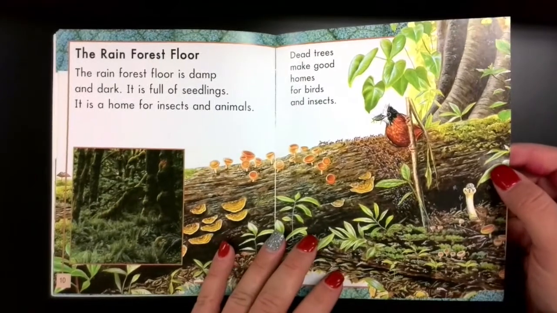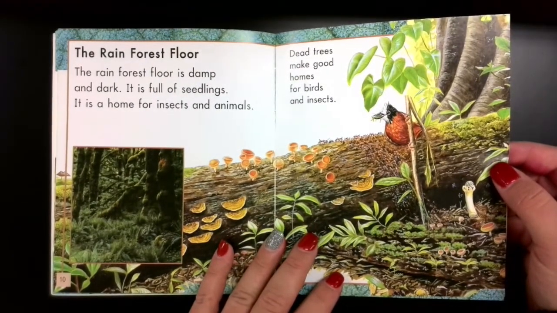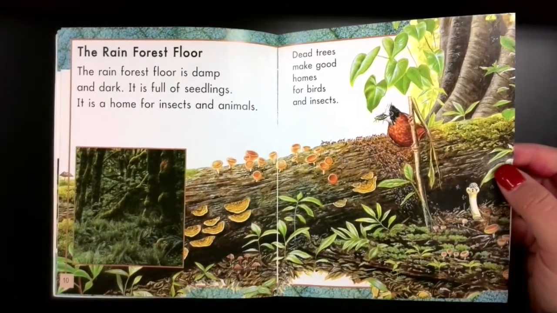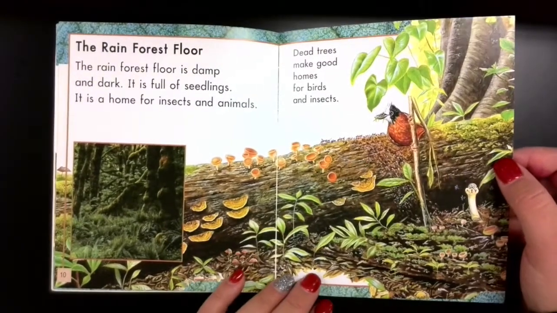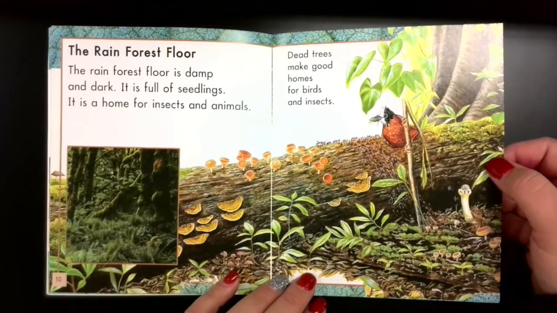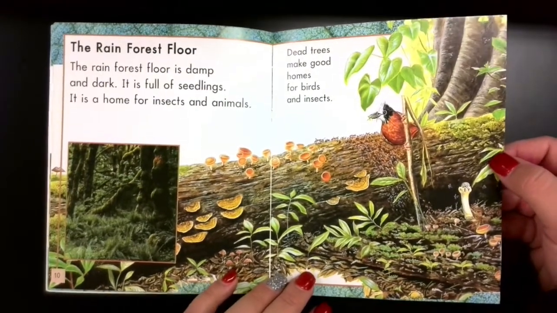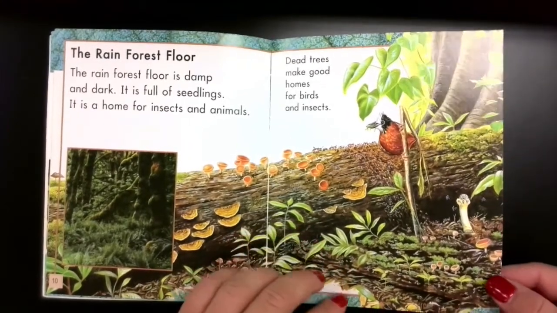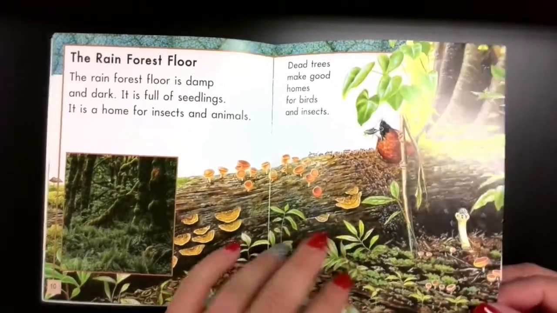The rainforest floor. The rainforest floor is damp and dark. If something's damp, it's kind of wet, and it's dark. It is full of seedlings. It is a home for insects and animals. Dead trees make good homes for birds and insects. Obviously, not all trees are going to survive, right? And so those trees that don't make it, that are dead, are a really great home for birds and insects to live.